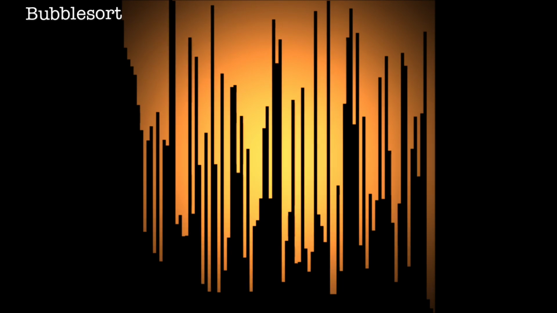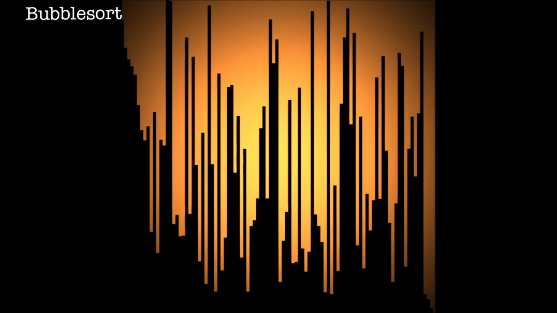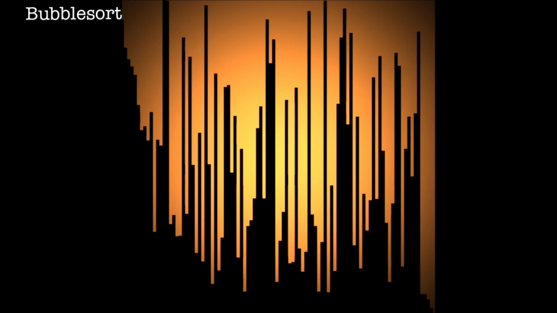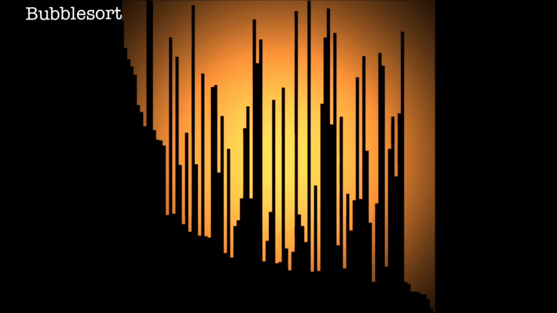And finally, here's bubble sort, a pretty naive solution. This is actually sped up to twice the speed, while the other ones were at 1/10 the speed of the original sorting speed. Overall, I think it's quite clear that introsort is one of the best sorting algorithms because it combines the speed of quicksort with the stability and security of heap sort.